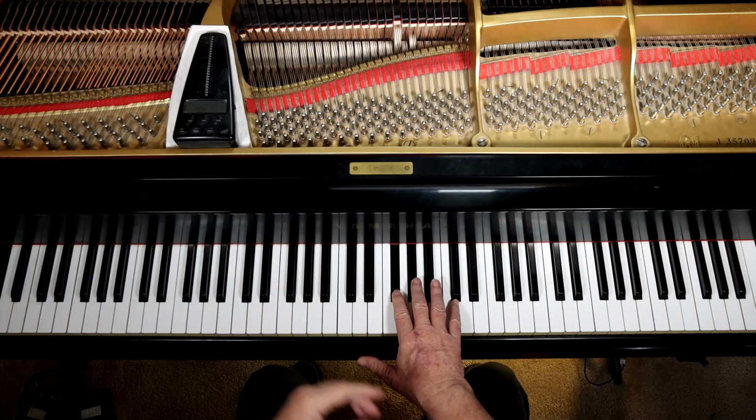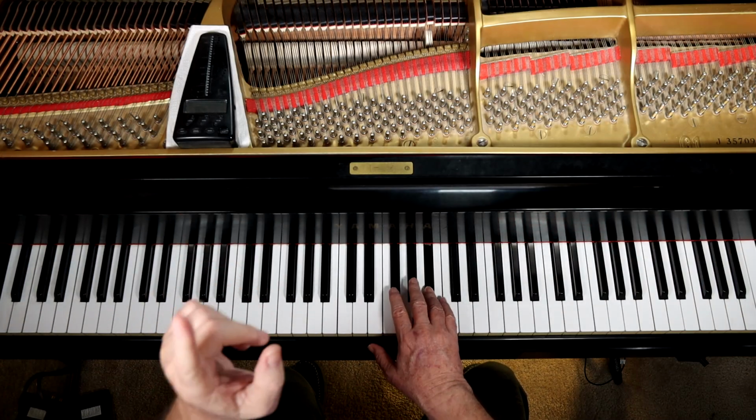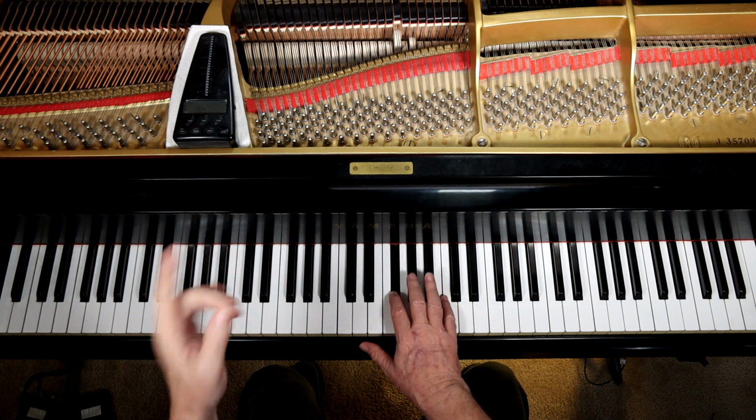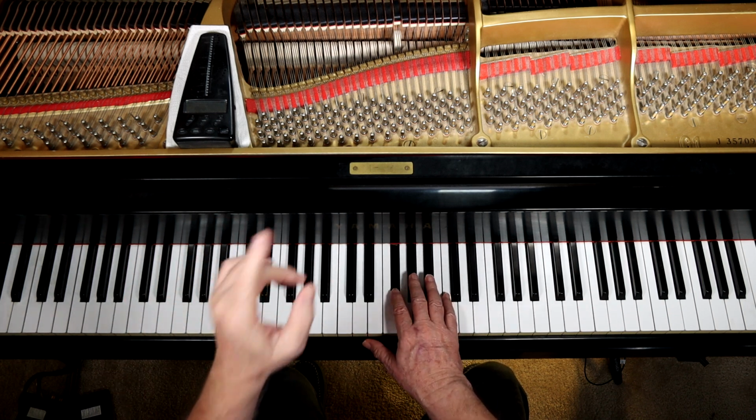We need to count these, and we're going to count them according to the measure. We're going to start at 1 at the beginning of each measure, and we're going to count however many counts we have in the measure. Here it's 4. 1, 2, 3, 4. 1, 2, 3, 4. And that's the counting we're going to do. That keeps the notes in relation to each other. See? That way you know how long to hold the notes down in relation to each other. How fast you go, that's up to you. I'm not worried about speed right now.